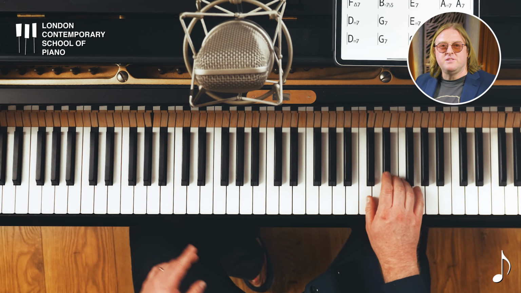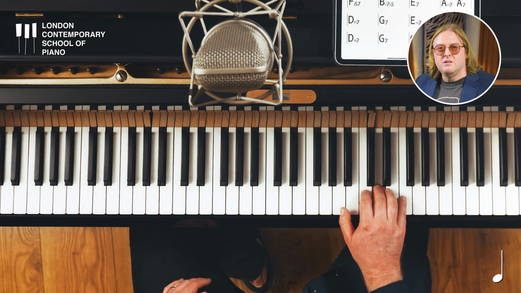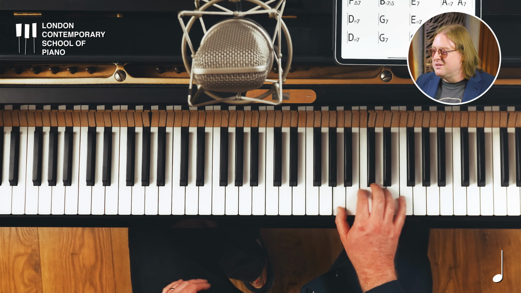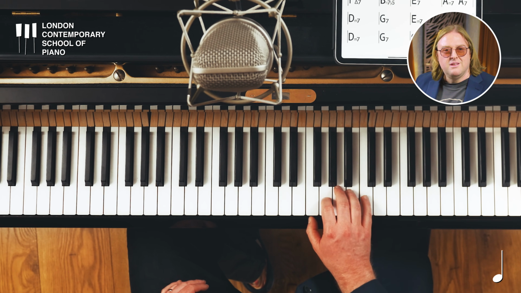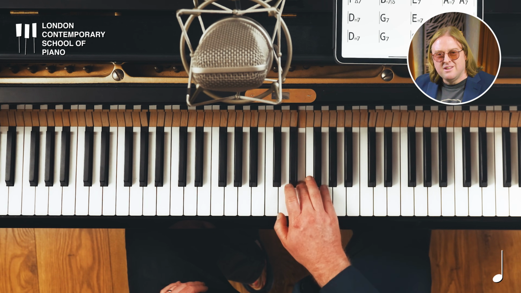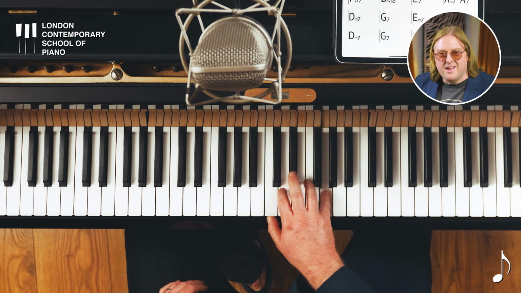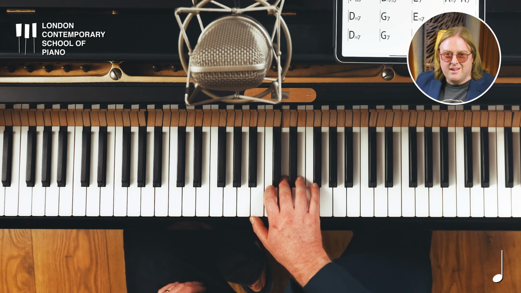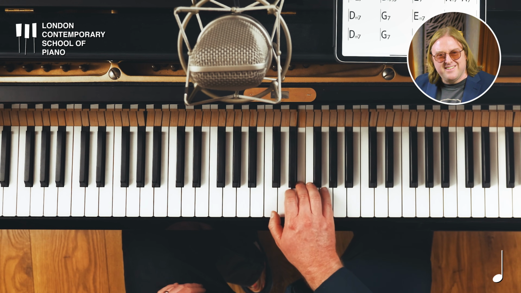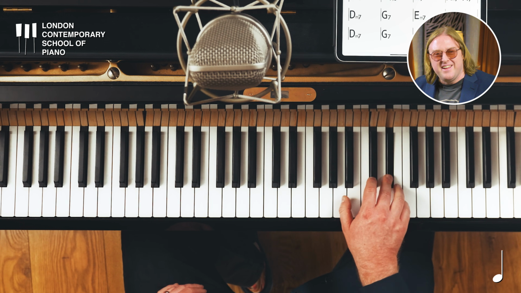So I've got my eighth notes, then I've got my quarter notes. Eighth notes, quarter notes. They just sort of sound like nothing, don't they?